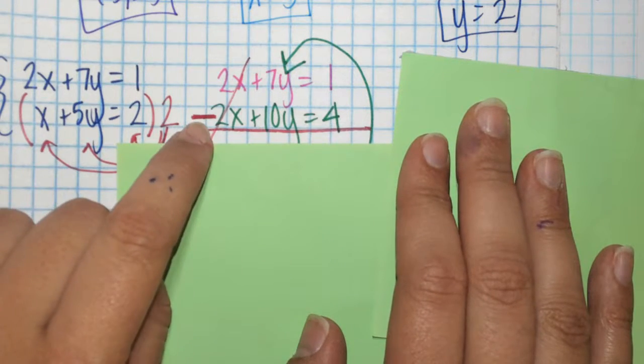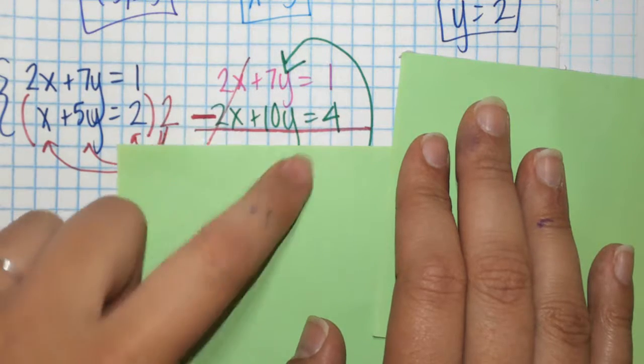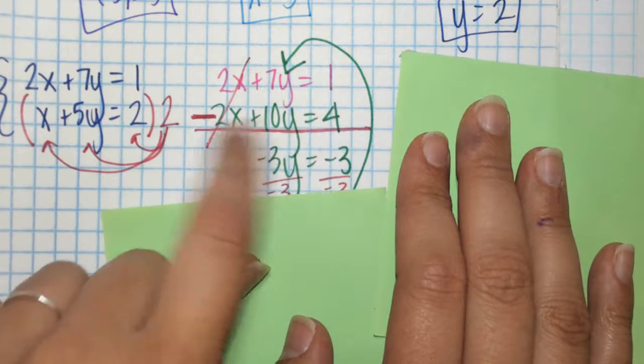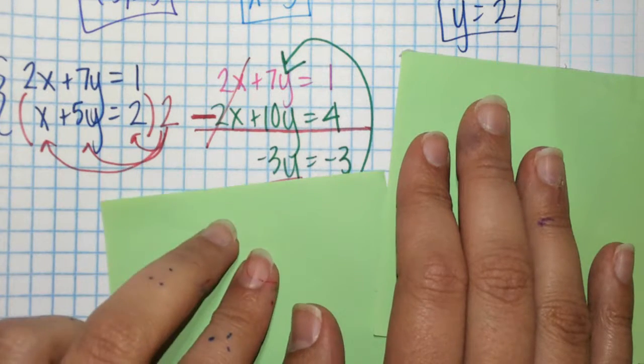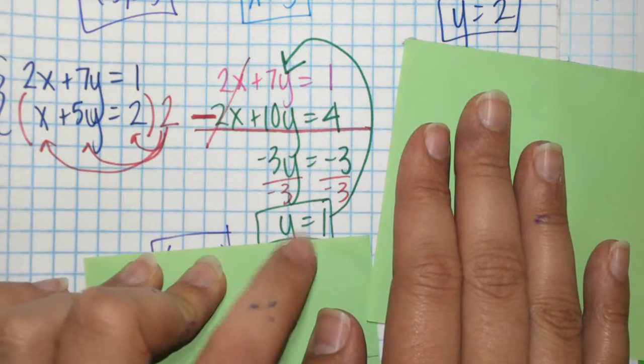Now, why did we subtract? We subtracted because these have the same sign and the same number. So 2 minus 2 gave us 0. 7 minus 10 gave us negative 3. And 1 minus 4 gave us negative 3. Then we divided by negative 3 and we got 1. What do we do from here, Alexis?